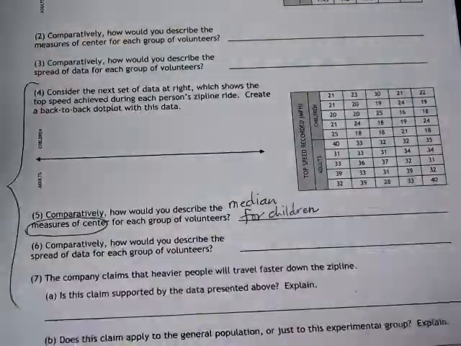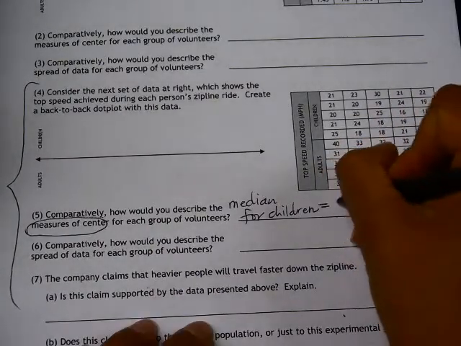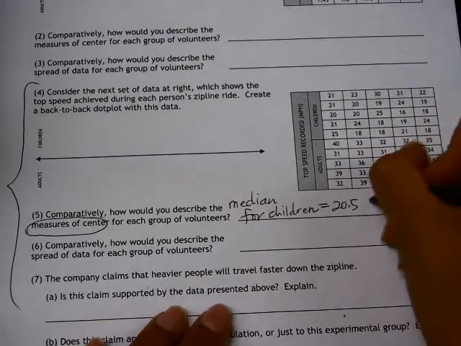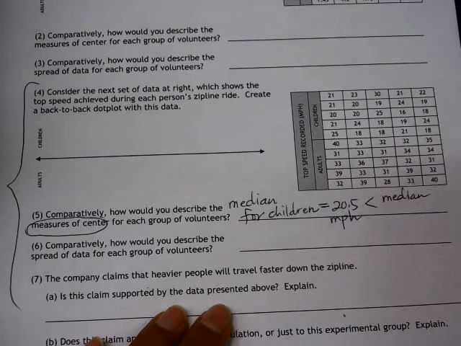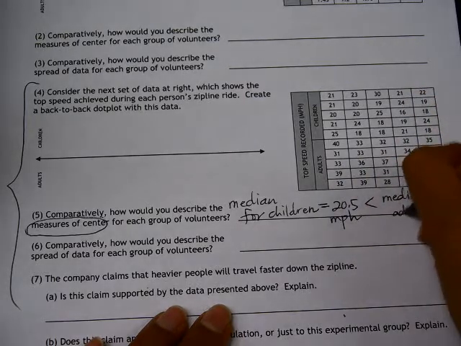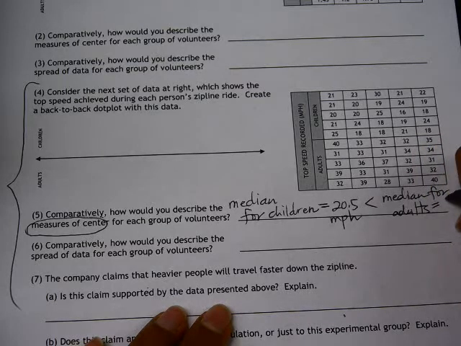So we can see that the median speed for the adults is higher than the median speed for the children. The children's median is less than the median for the adults, which is 33 miles per hour.